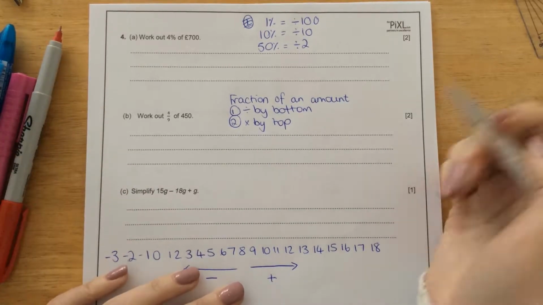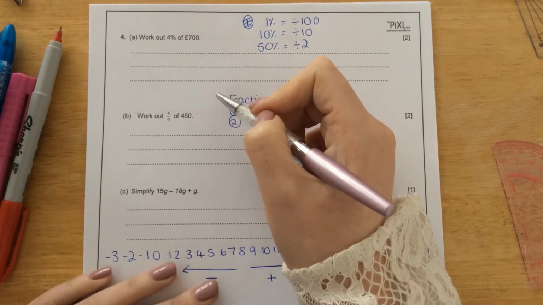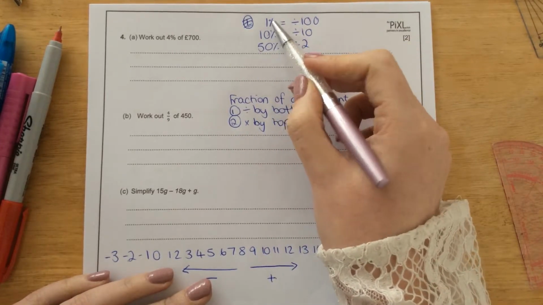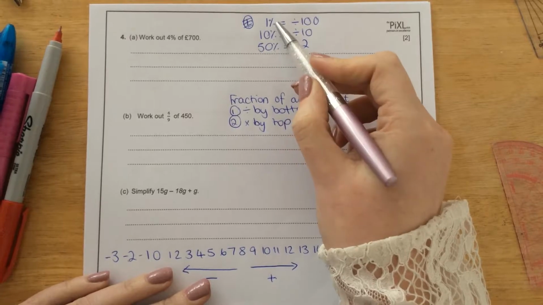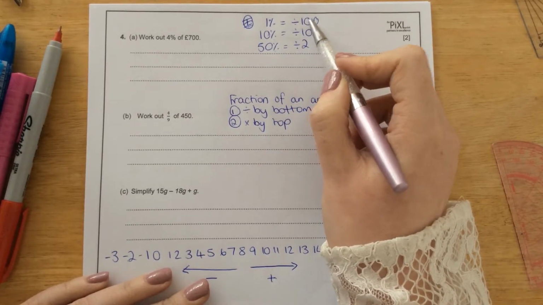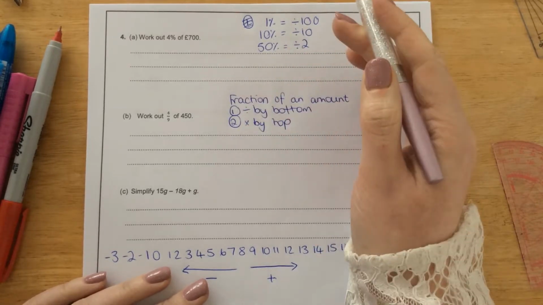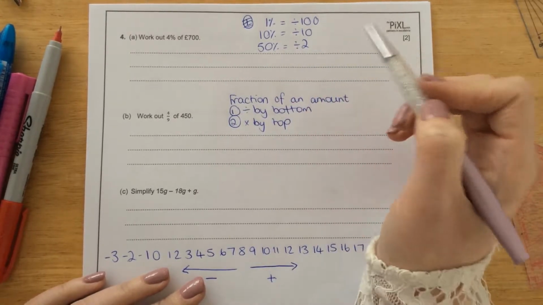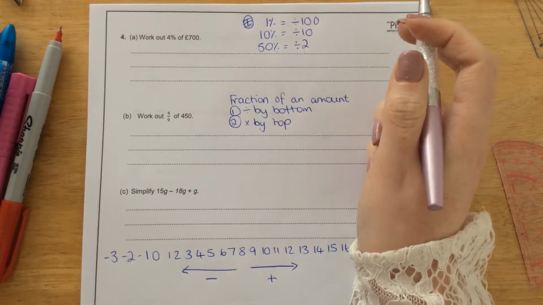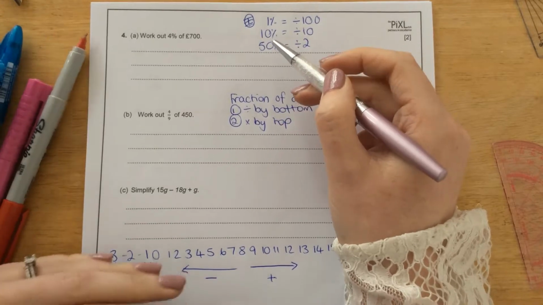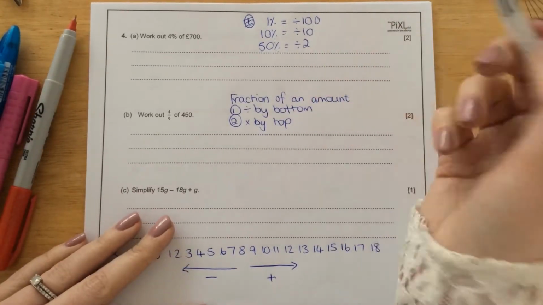Question 4. Work out 4% of 700. So the magic numbers when working out percentages are 1%, 10% and 50%. If I can find 1% by dividing a number by 100, that can help me find many other percentages. With 10% you have to divide the number by 10, and to find 50% you have to divide the number by 2. So as long as I know how to do that, I can work out any percentage.